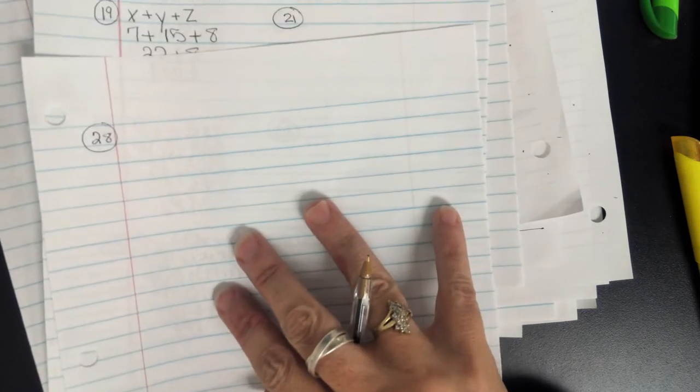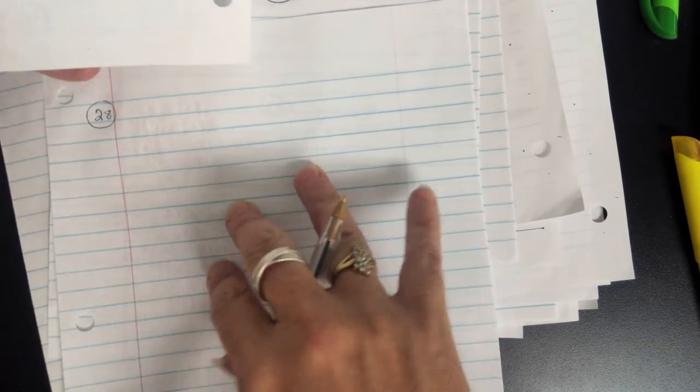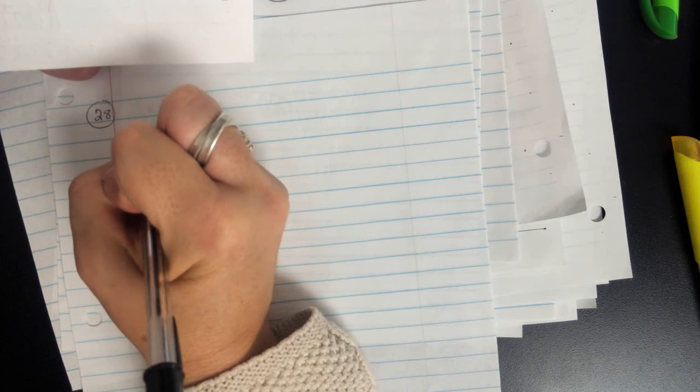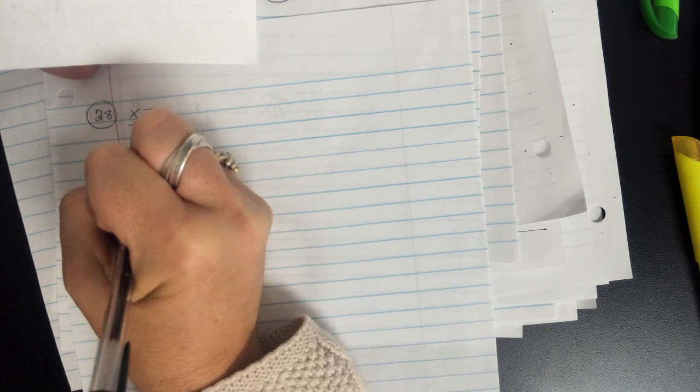Do these last two. Let's see. 7. This one's kind of silly. I don't know why they made it so easy.